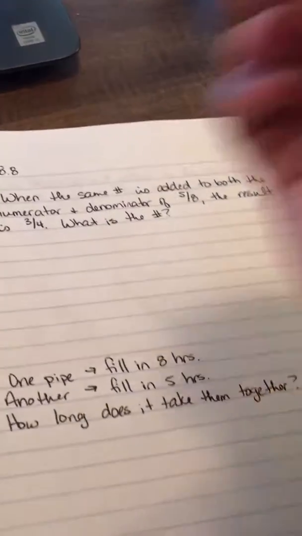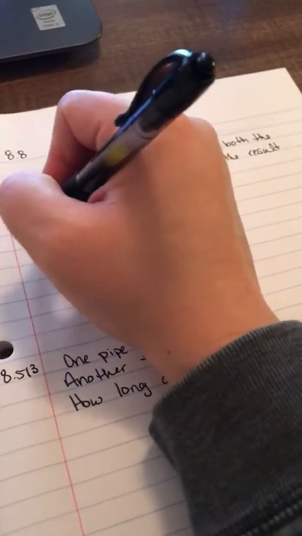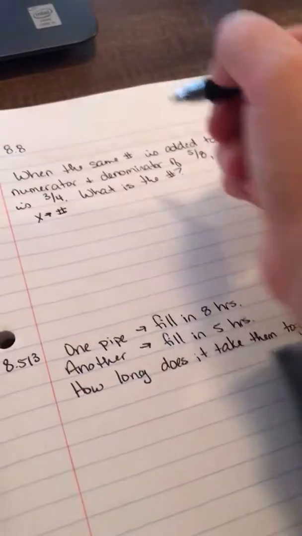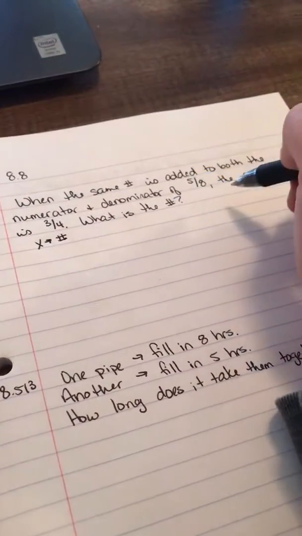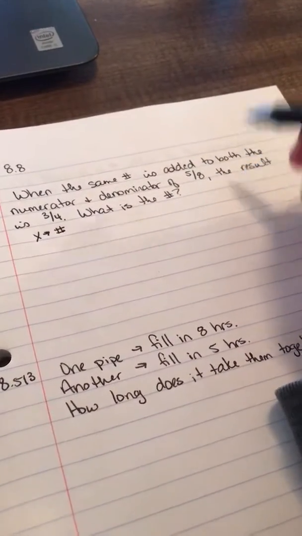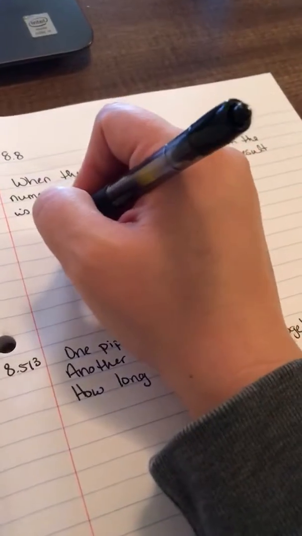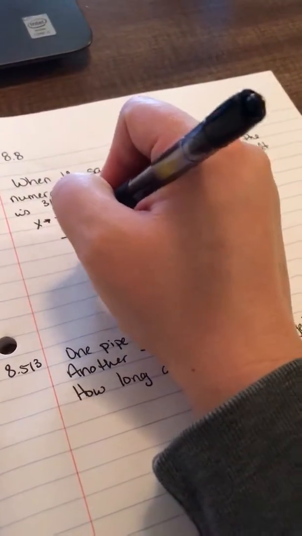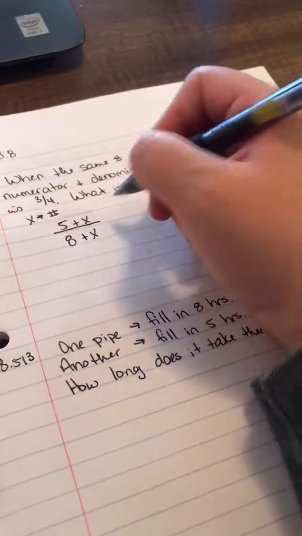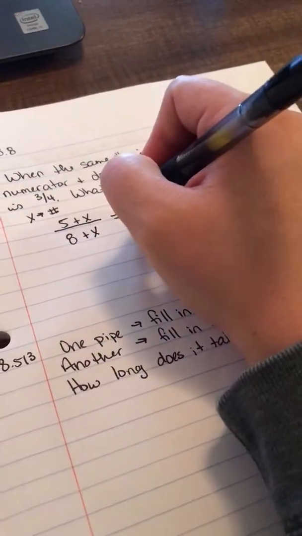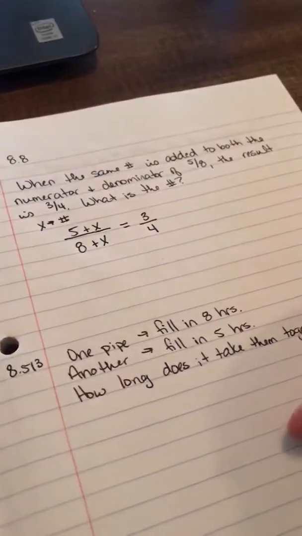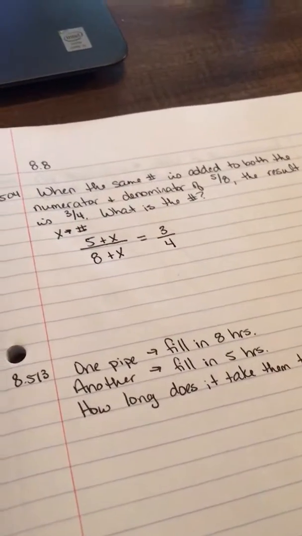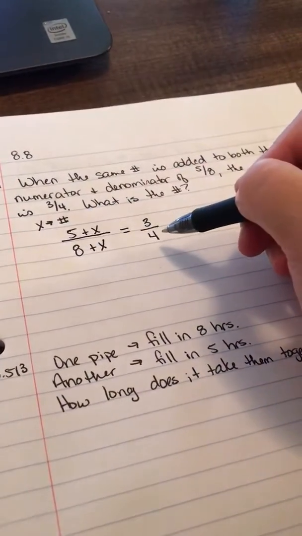What is the number? So we're going to say x is our number. And it says if you add the same number to both the numerator and denominator of 5/8. So we have 5/8. And if we add our number to both the numerator and the denominator, the result is 3/4. So you want to solve your rational equation.